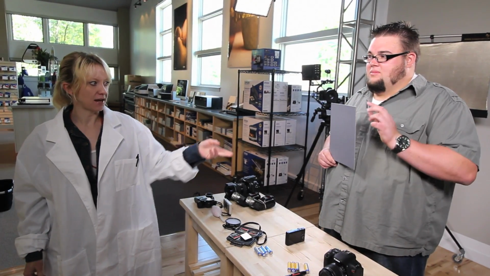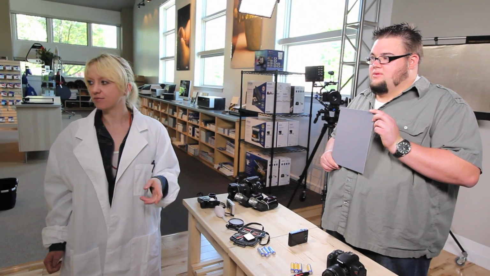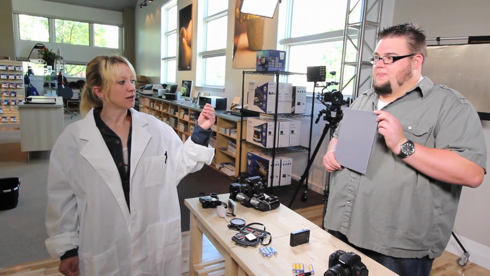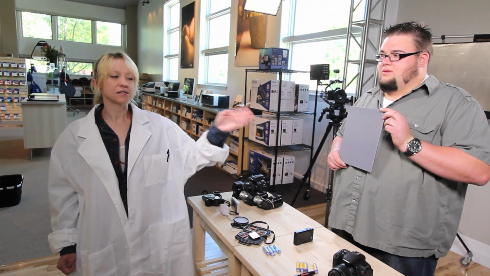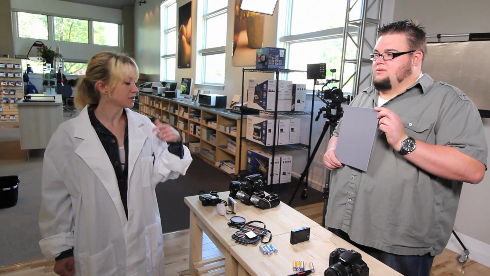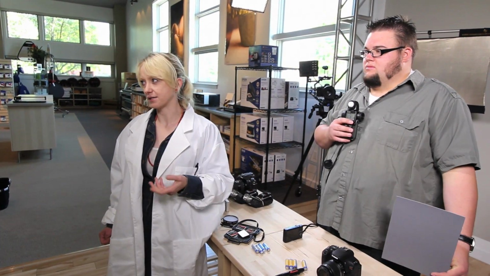So this is an 8x10, 18% gray card. A lot of photographers that shoot with reflective meters use these cards in order to get an accurate reading of the lighting. This is going to give you the same type of reading as using an incident meter, which would be reading the light falling onto the subject.